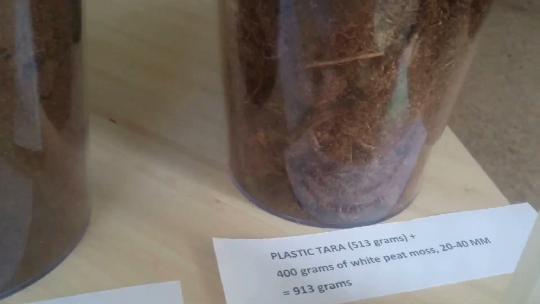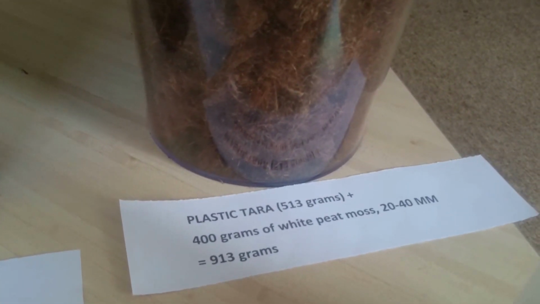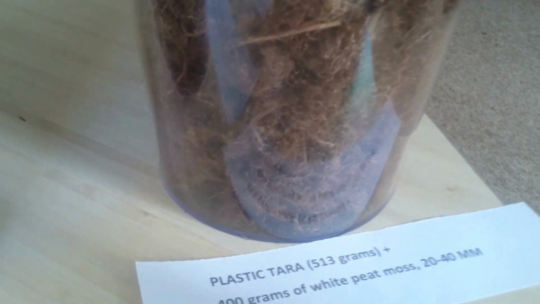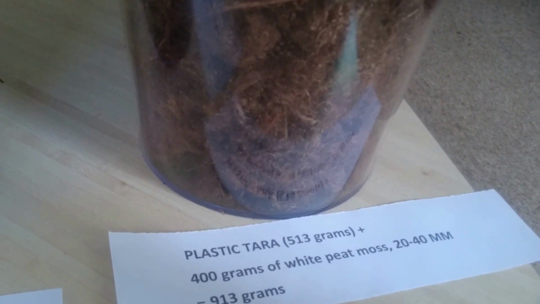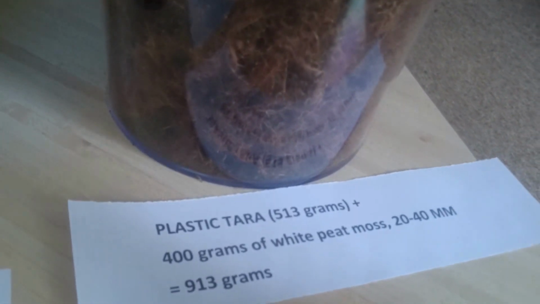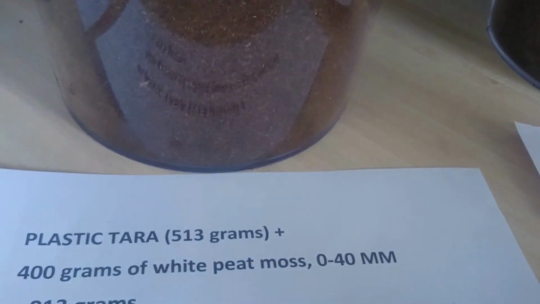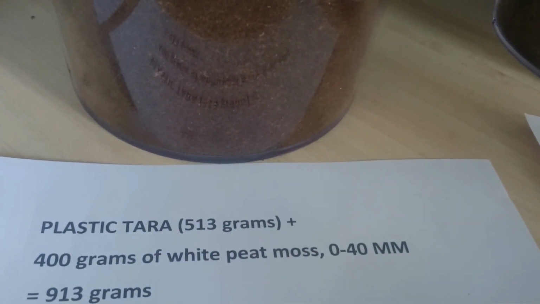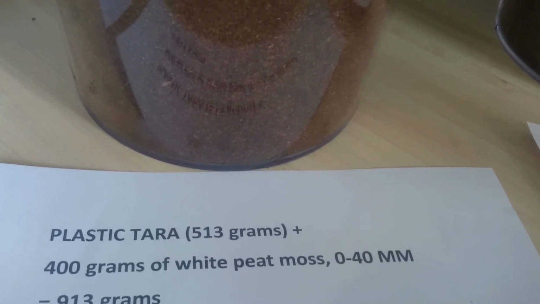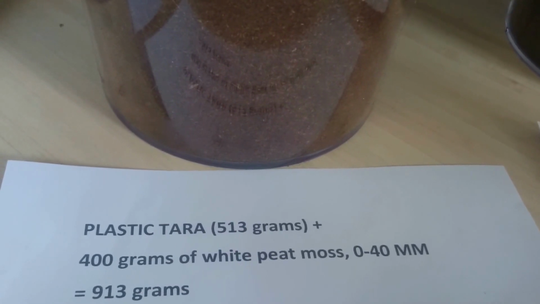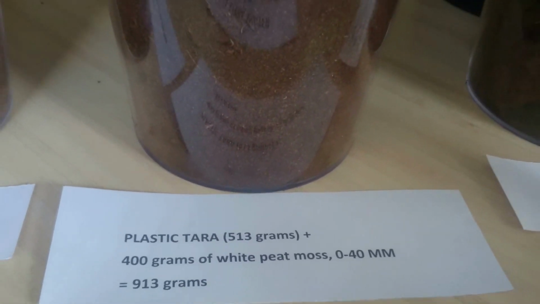And the third sample is white peat moss 20 till 40 millimeters. So this is something between peat fibers and 0-40, but of course it is much coarser, as here you can find only parts from 20 till 40 millimeters. Here a huge part is fine, and mostly parts are fine as it comes from 0 till 40 millimeters.